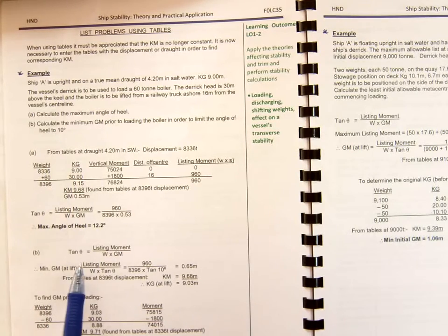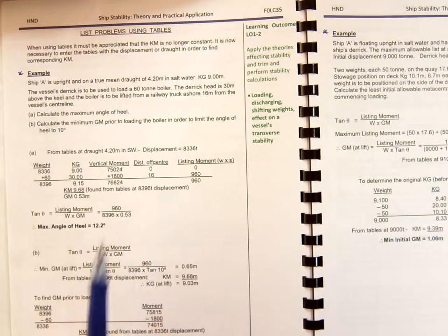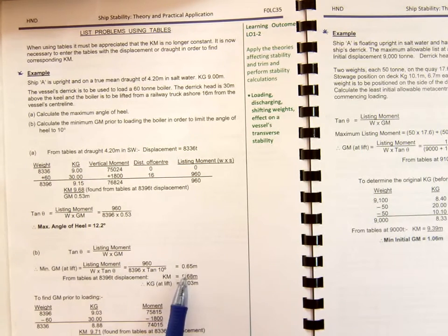We know that tan theta is the listing moment over W times GM. We know the angle is going to be 10 degrees. We know the listing moment because the maximum list is going to occur when the boiler is first picked up. So it's 16 times 60, which is 960. And we know the displacement, therefore we can find GM. So we know this value, we know that value, we know that value. Move the values around to get GM on its own, and we find the GM at the lift. This isn't the maximum GM, this is the GM at the lift is 0.65.